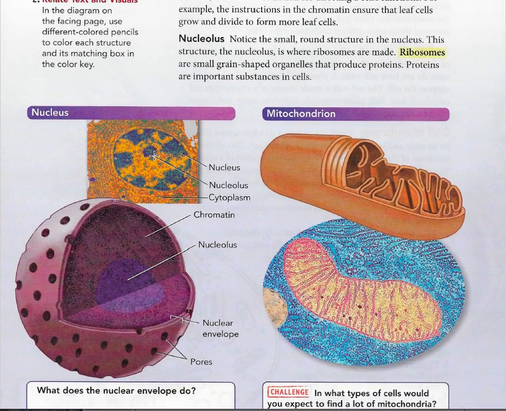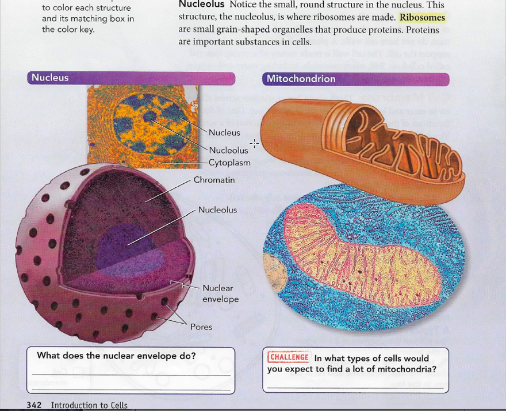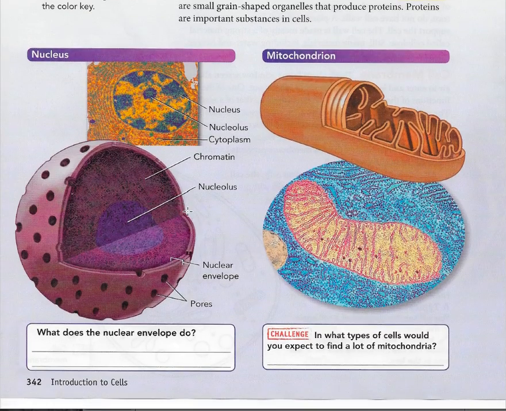So here you go. Here's a picture of the nucleus. It's an actual picture here. You have the nucleolus in the center of the nucleus, cytoplasm floating around here. Chromatin. Here's the nuclear envelope and the pores.